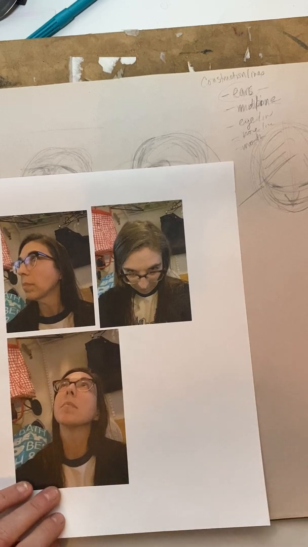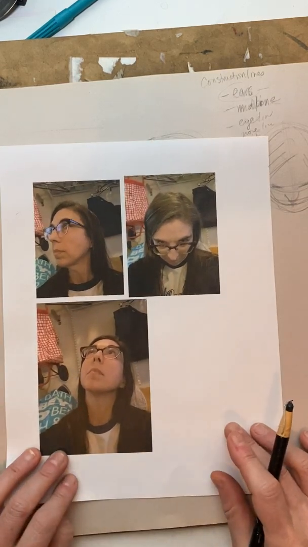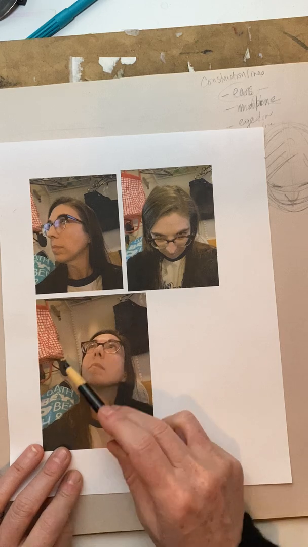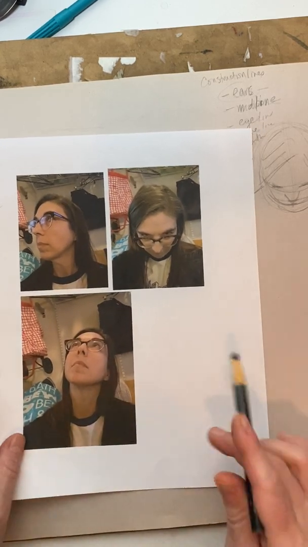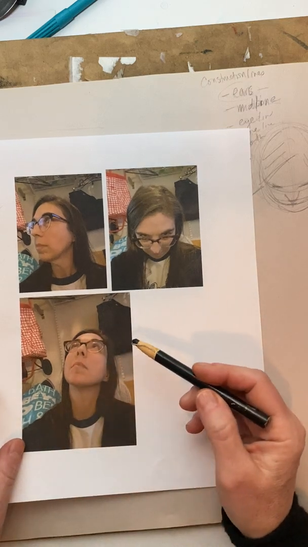All right, we're going to look at that one more time. So I'm going to try a different one. I'm actually going to try this one, which is looking up. It is one of the harder angles to draw when you're drawing a person's face. But I'm going to try it out anyway.